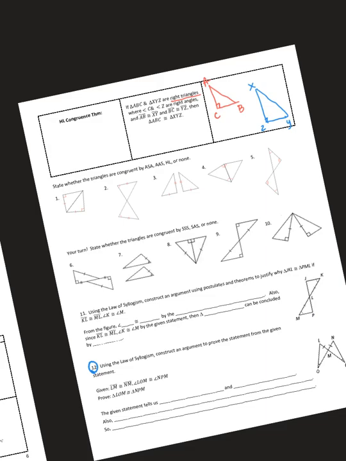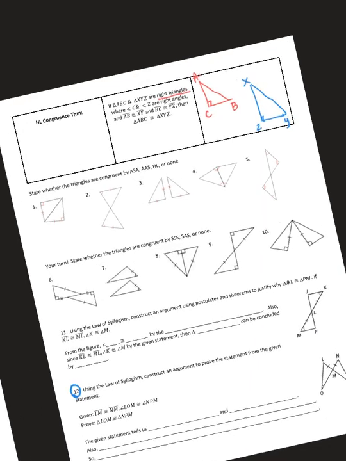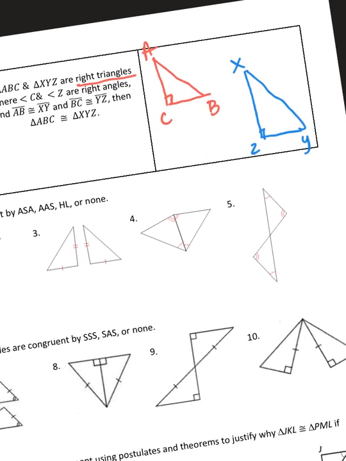Okay, so if you are familiar with the parts of a right triangle, we know that the hypotenuse is the longest side. Okay, so in this case, that would be AB and XY because they are opposite the 90-degree angle, all right? And then a leg is one of the other two sides.